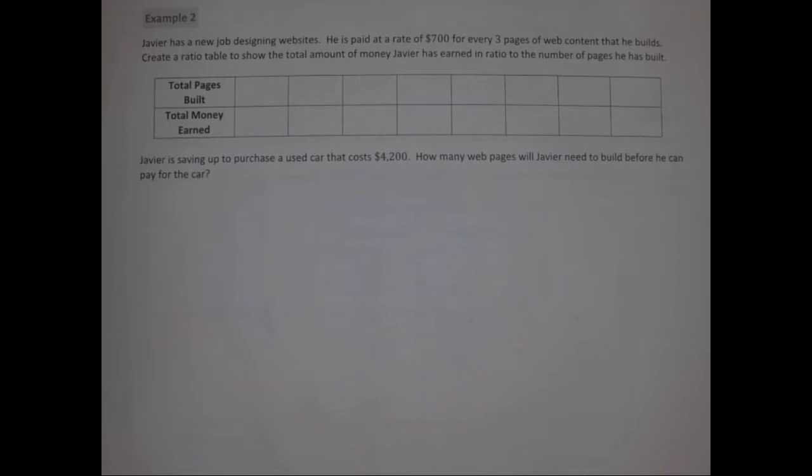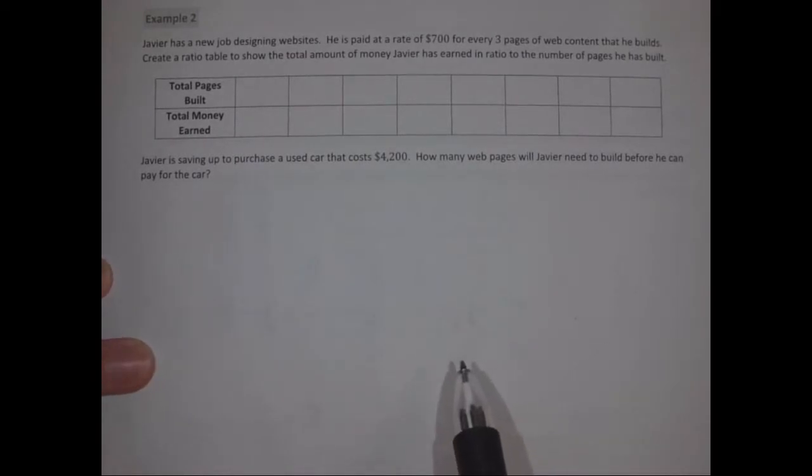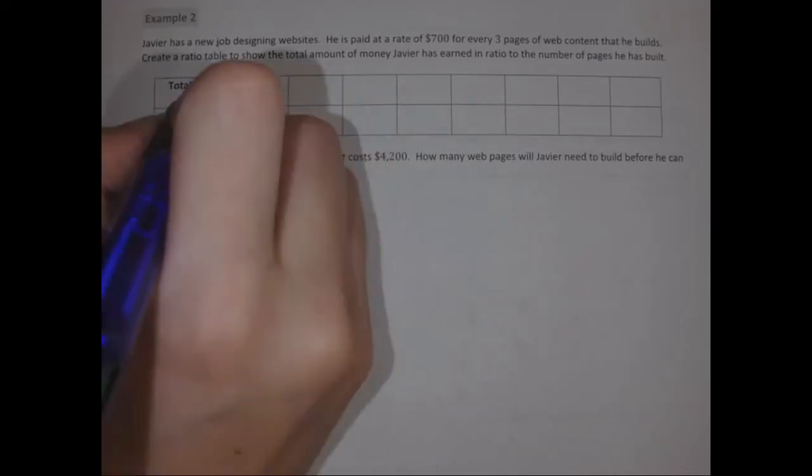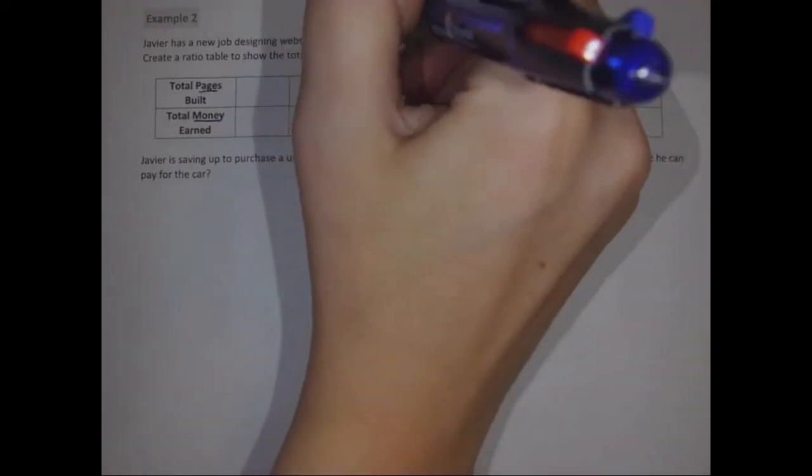Create a ratio table to show the total amount of money Javier has earned in ratio to the number of pages he has built. So, can ratio tables only go up and down? No, clearly. We can also go from left to right. Okay? So what's our ratio? We have pages and money. Julie, what's our ratio? 700. Okay, what if we're talking about pages to money? 3 to 700.